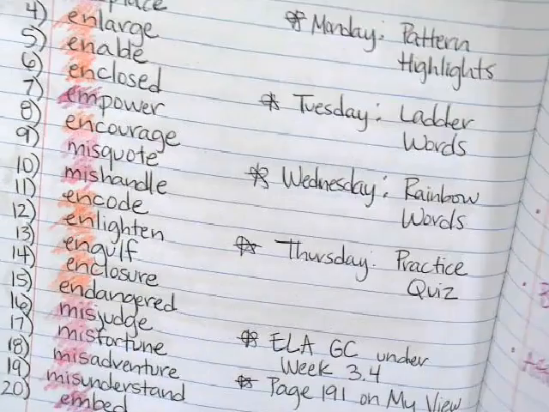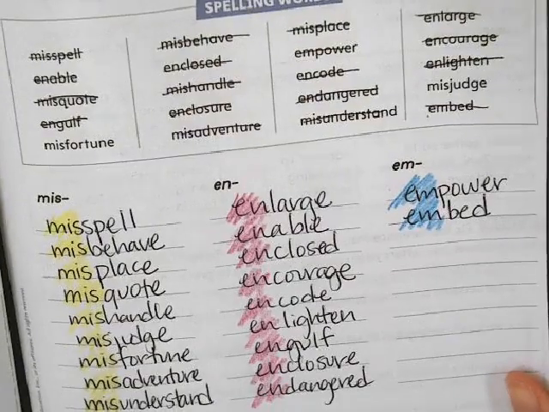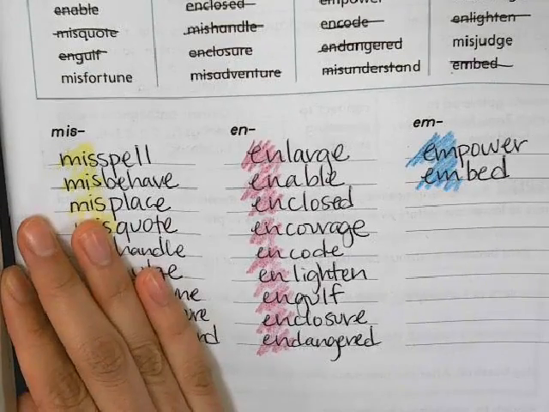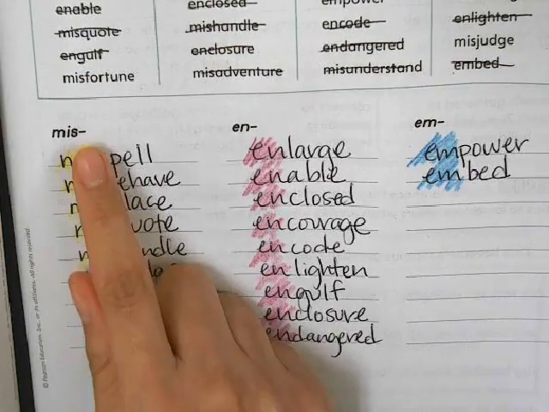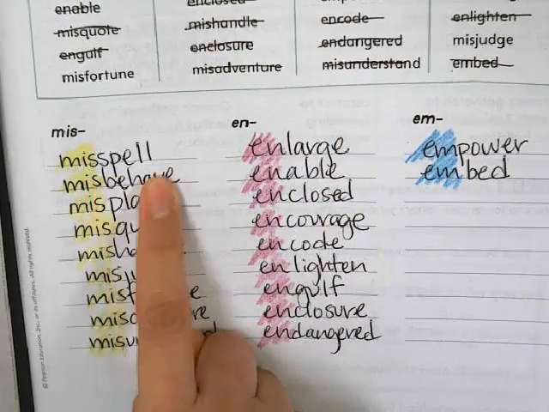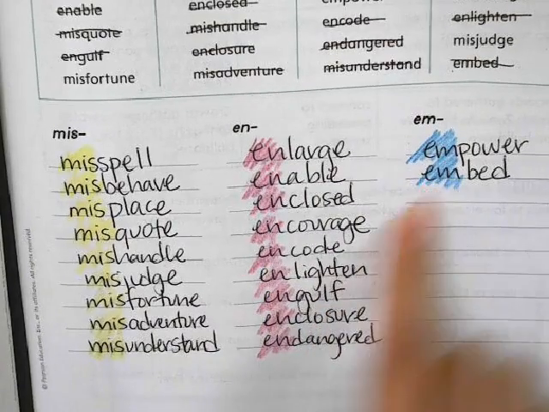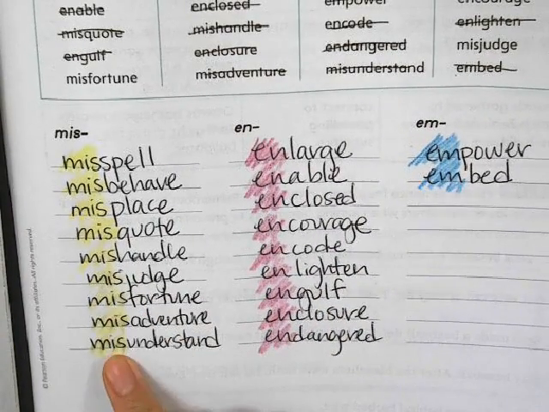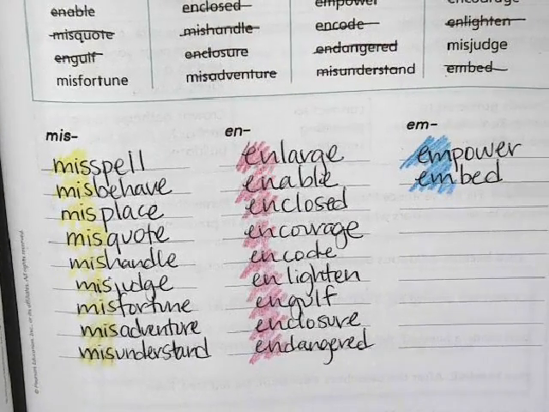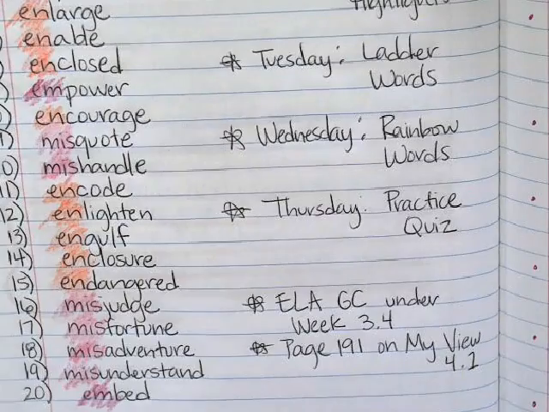Okay, and like I said, we can find them on page 191. And this would be basically your homework. You're categorizing the spelling words and placing them under the prefix that each goes with, right? So, for example, misspell, misbehave, and so on, with the en and then the em, and then you're highlighting the prefixes with your crayon or your highlighter. So this is on page 191 in My View 4.1.